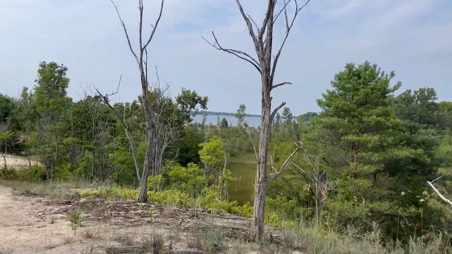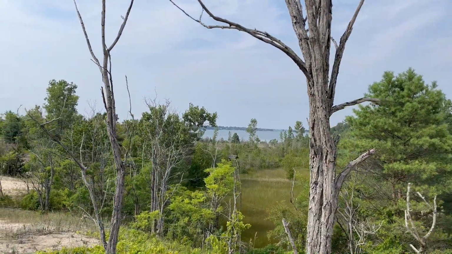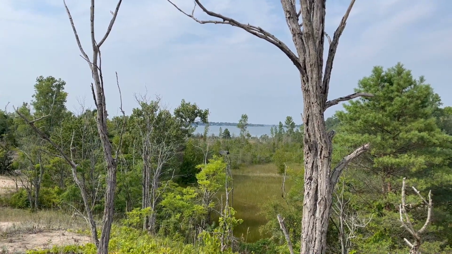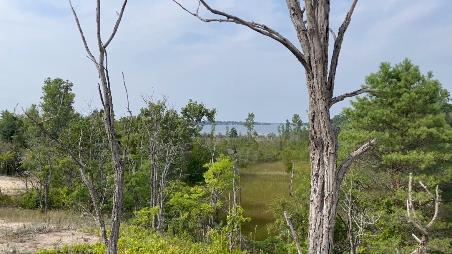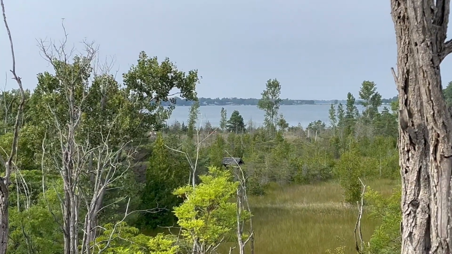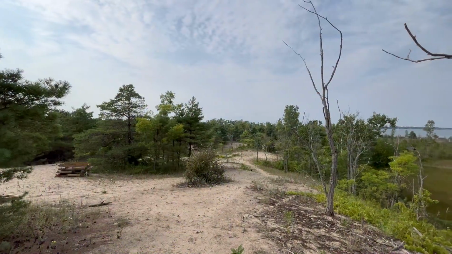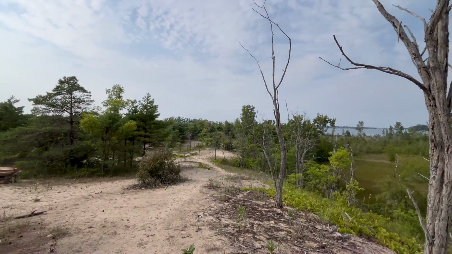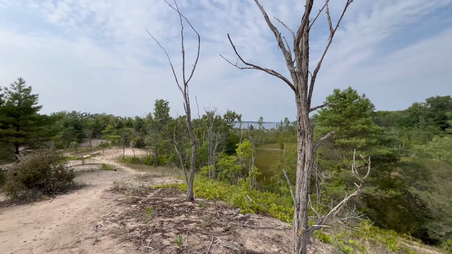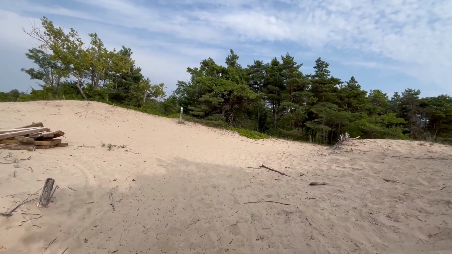Just to my left, we're seeing a really beautiful view of the lake. And actually, you can kind of see all the people walking down on the path there as well. All right, we've gotten to the top of the dune here.